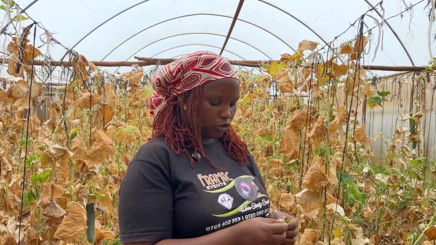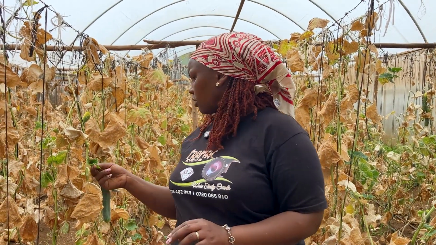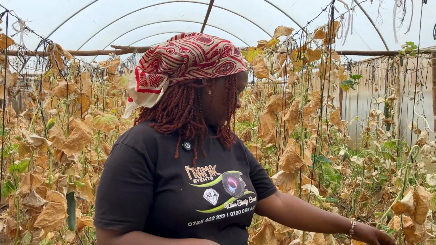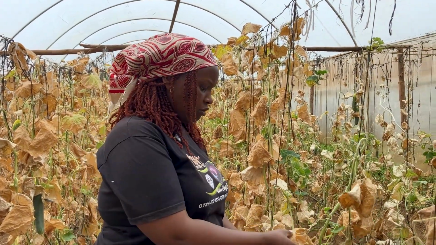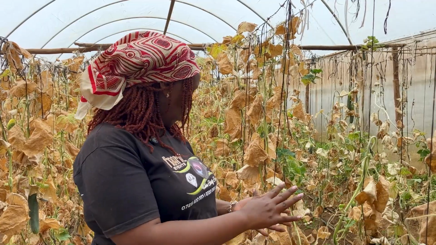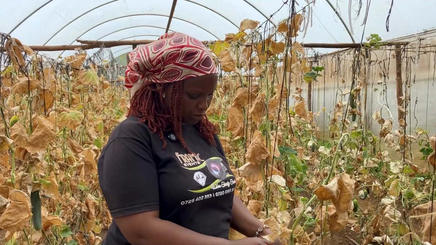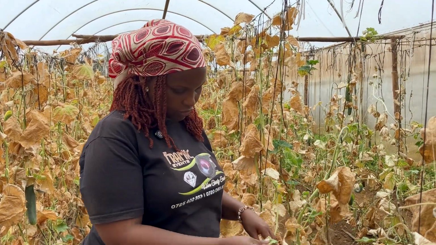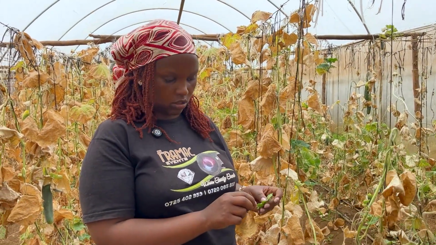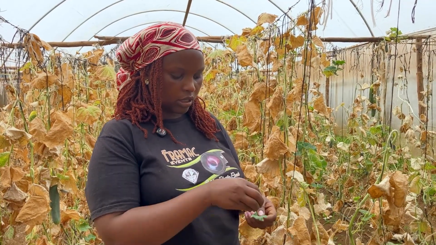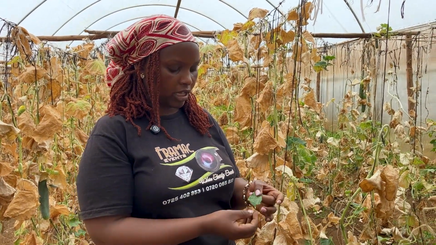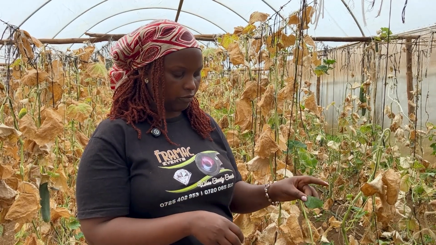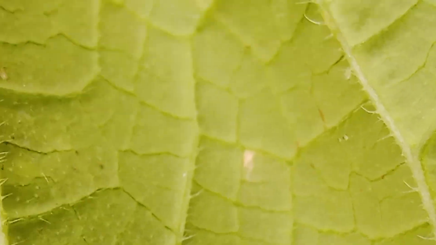The thrips, most of them you'll find under the leaf. I'll show you a bigger leaf. Maybe this one is highly infested. The leaves have really dried up. But you find that a cucumber leaf is usually wide and very dark in color. So you'll find that the pest will infest the under part of the leaf and suck the water. So eventually the damage will manifest on top of the leaf, whereby the leaf starts drying. You will find some dry spots on top of the leaf.